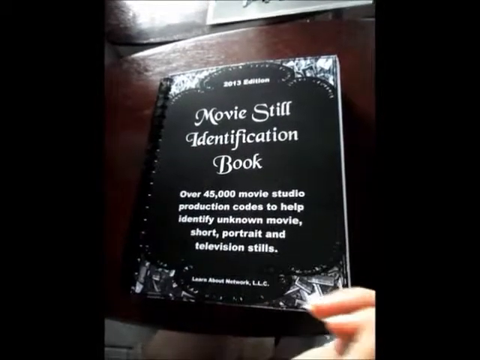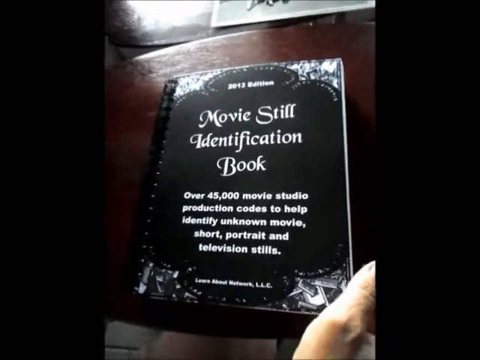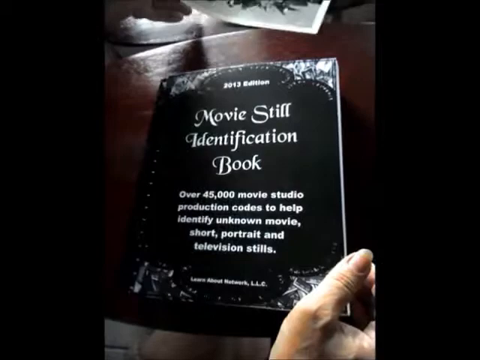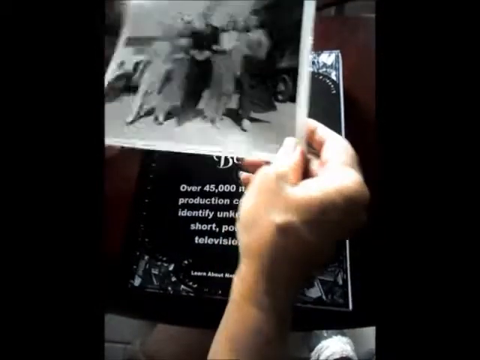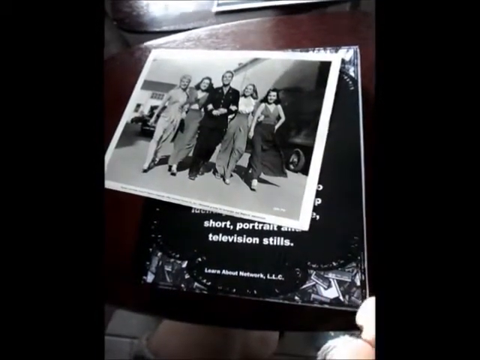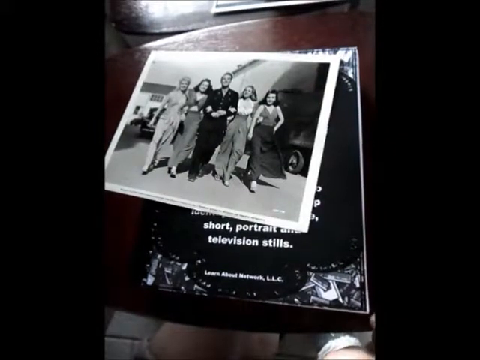The purpose of this video is to show you how easy it is to use our new book. We've taken a variety of photographs. Usually any collector, dealer, institution that buys collections, quite often in their collections they'll have stills that they're not sure what the title is. There's markings on them, there's a few little tidbits of information, but not enough to give the title. So we pulled a variety of these to give you an example.